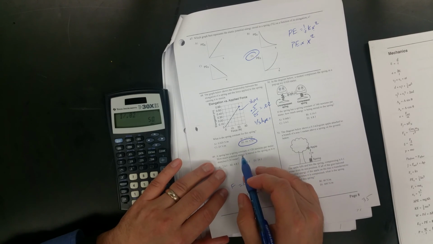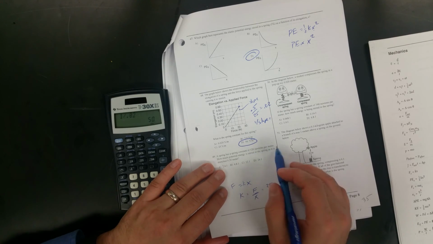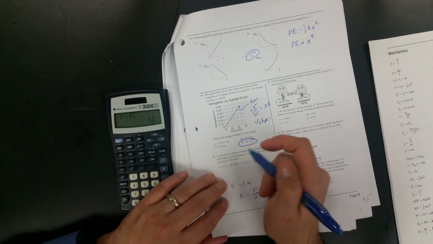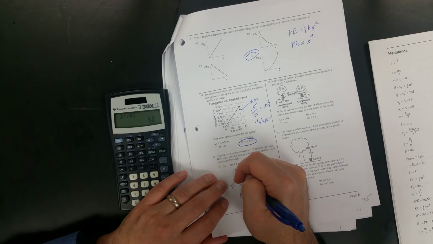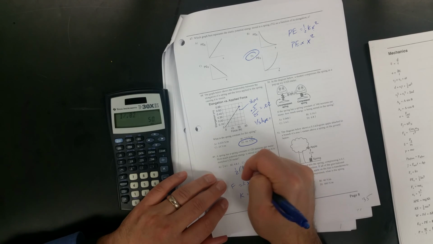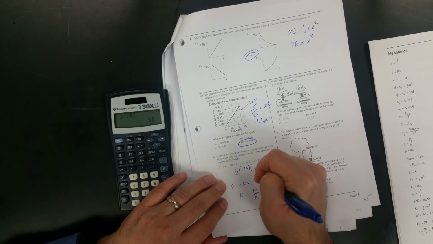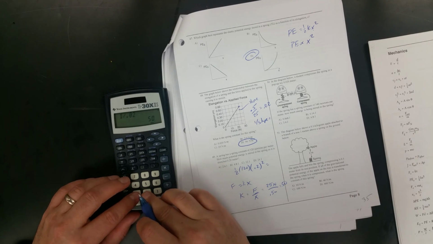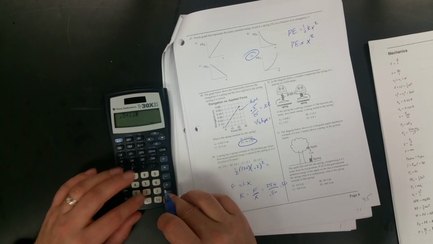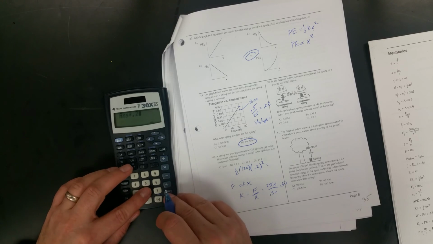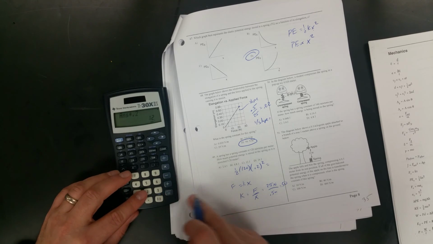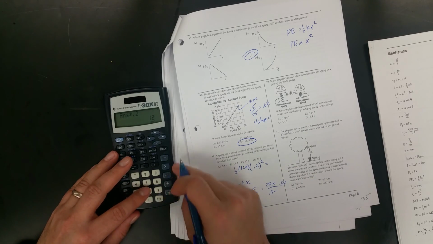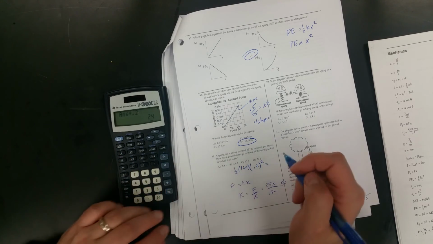Okay. A spring has a spring constant of 120 newtons per meter. What's the PE stored in it as it's stretched to 0.2 meters? So PE is 1/2 k, which is the spring constant, x squared, 0.2 squared. So 0.5 times 120 times 0.2, 12. You'll notice that's an answer. That's not the right answer. That would be leaving off the square. Times 0.2, so 2.4 joules.